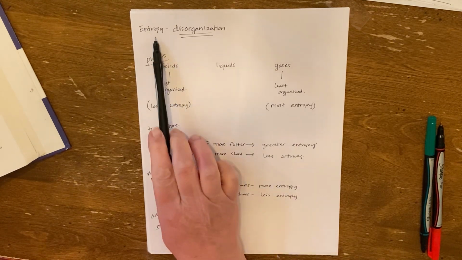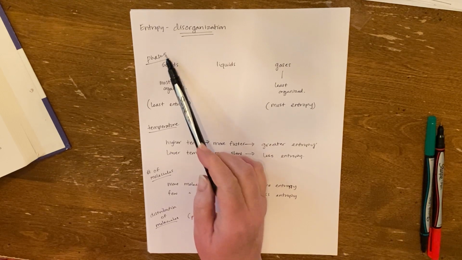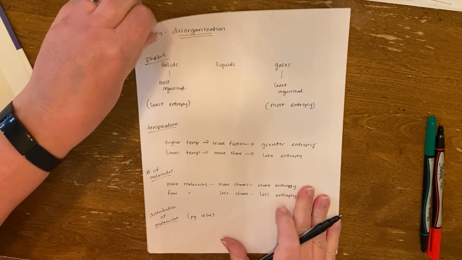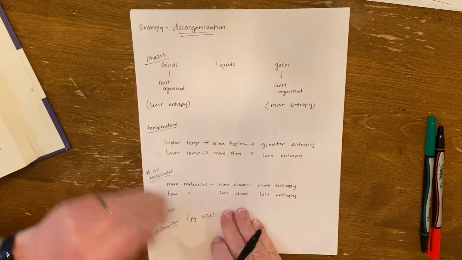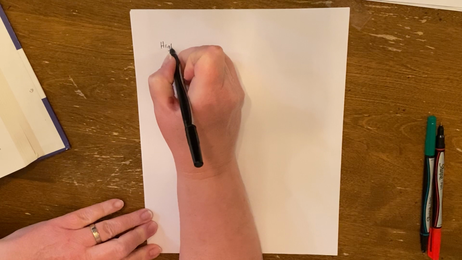Okay, so we talked about the amount of entropy or disorganization for phases, temperature, number of molecules, and the distribution of molecules. So let's summarize it. So we talked about entropy in 4 different cases. Okay, so let's just summarize.